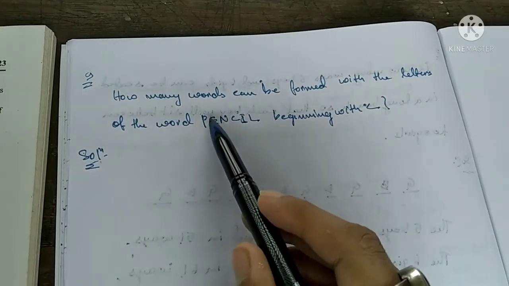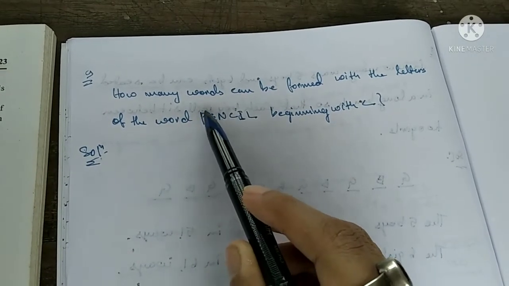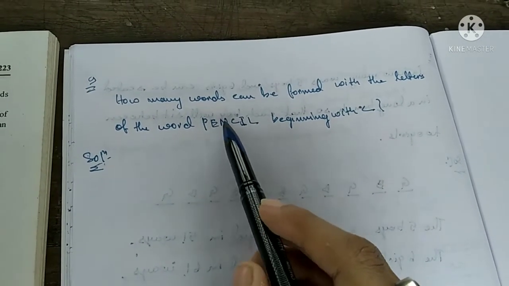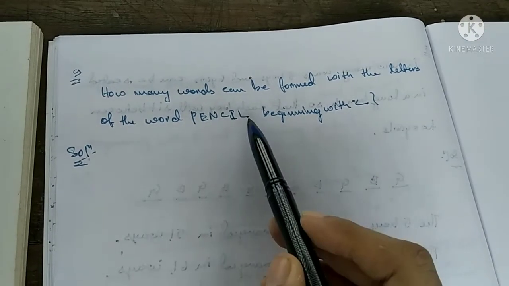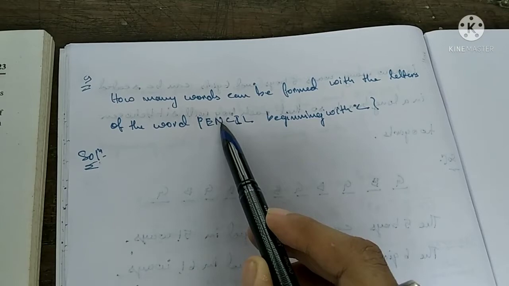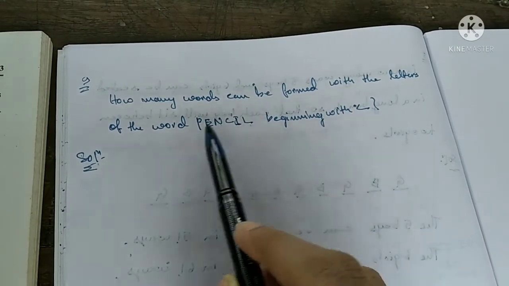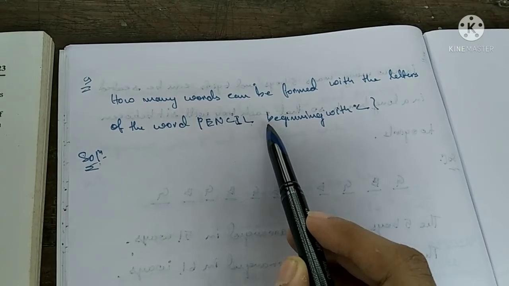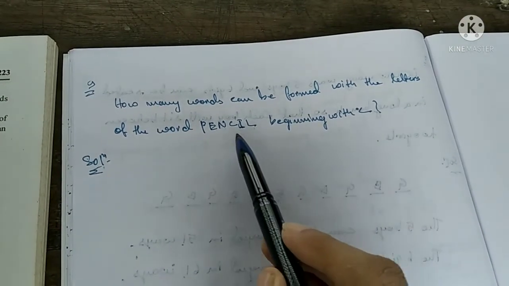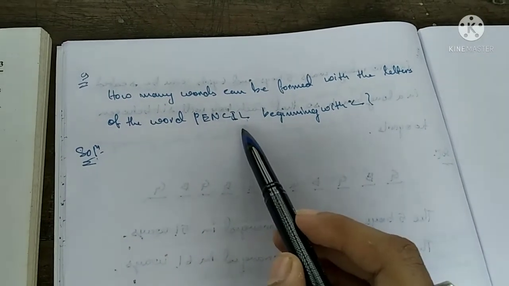Finished. So C will be in the first place, that means C gone. And the rest of the letters that will be available will be PENIL, that is 1 2 3 4 5. 5 letters will be available, and the available places will be also 5. Understand?